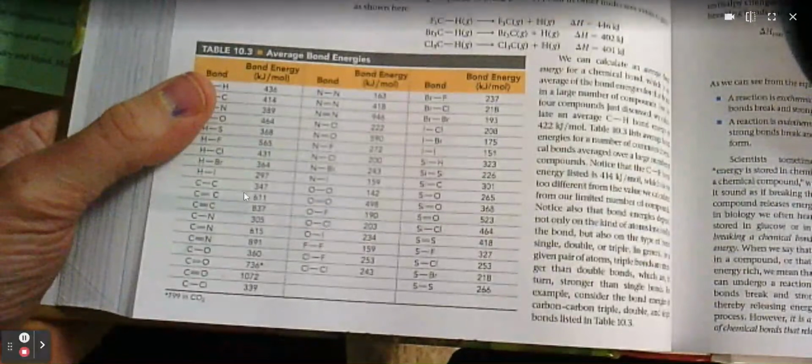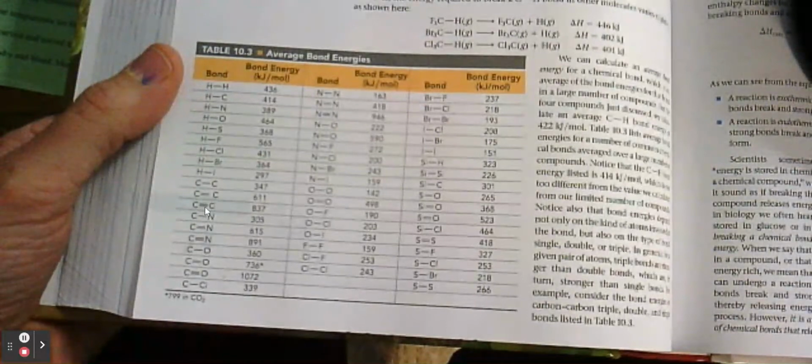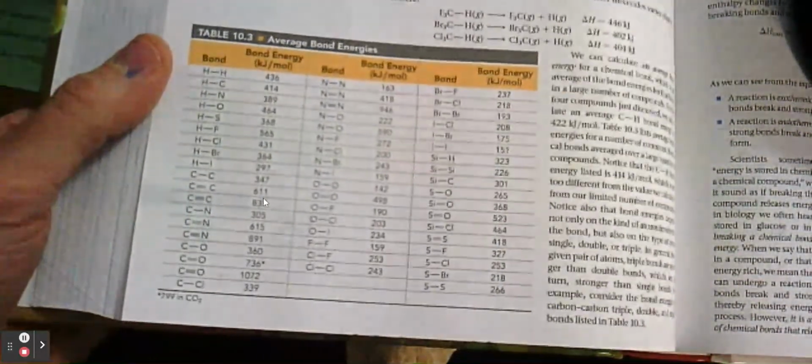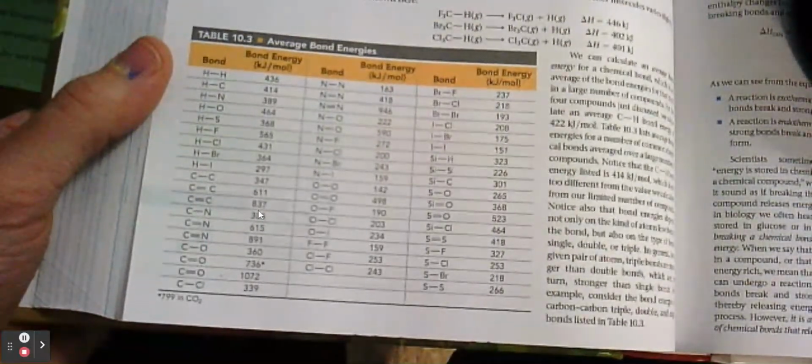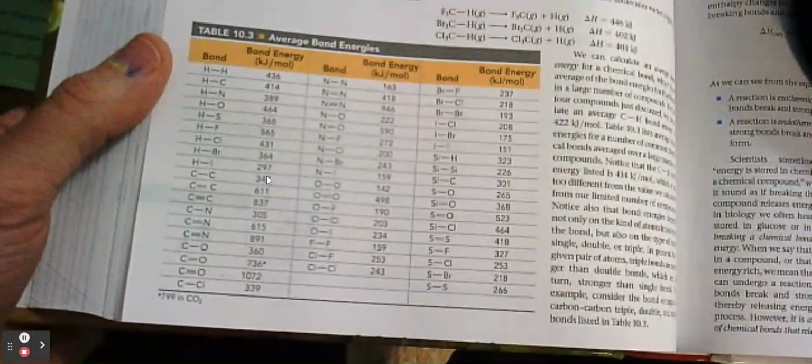All right, you can see right here, this is average bond energies. This is from TRO. Here's carbon single, double, and triple: 347, 611, and 837. So you can see as it goes from single, double, triple, the bond's energy goes up. So it goes from weakest to strongest.